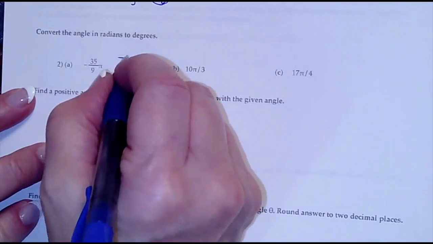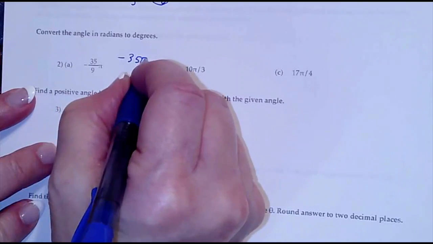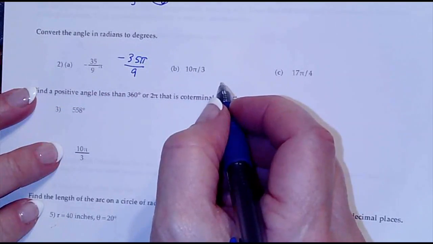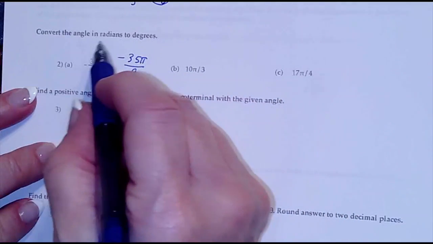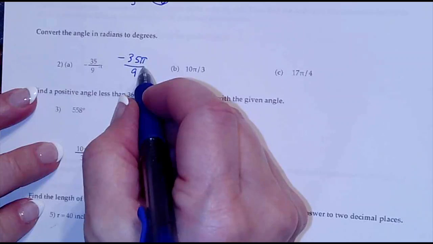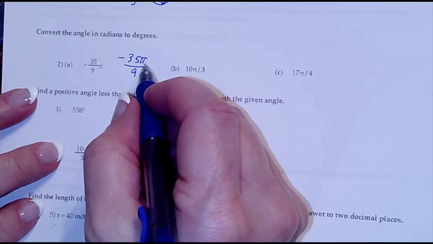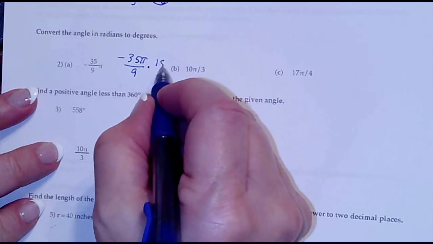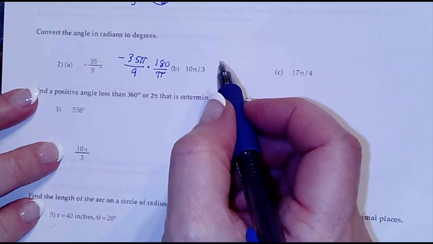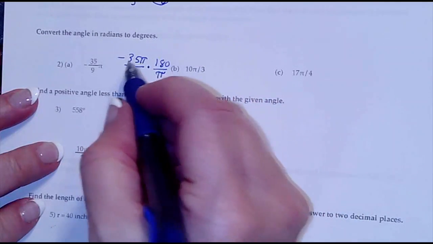You have negative 35 pi over 9. Now, this one is converting angles from radians to degrees. So this time you want the pi to go away, right? So this time we're going to multiply by 180 over pi. Now be really careful on these not to lose the negative sign.